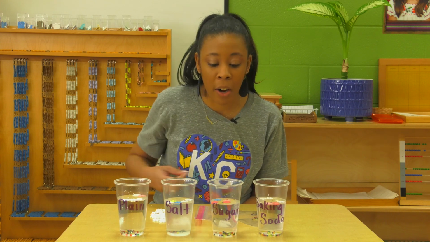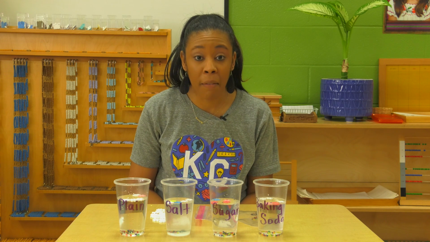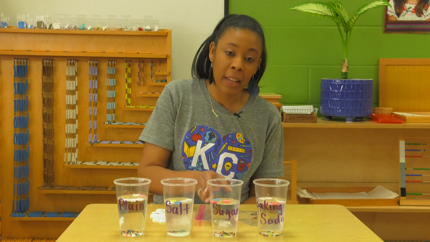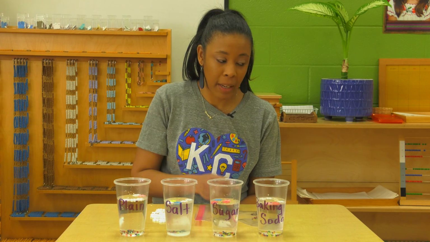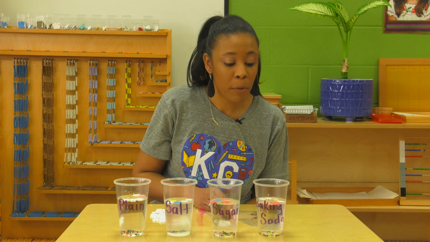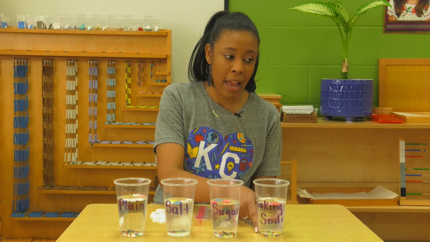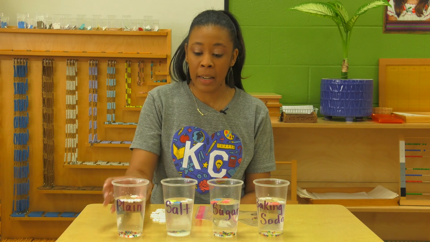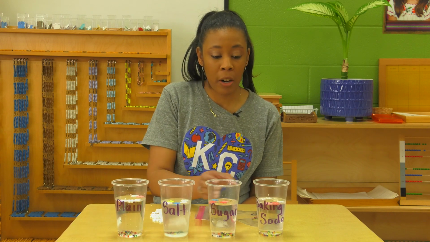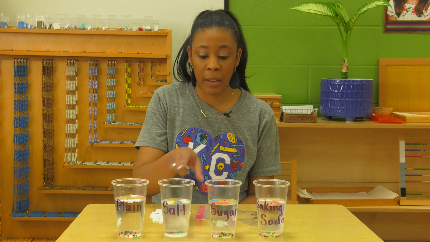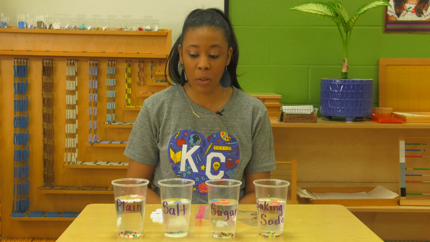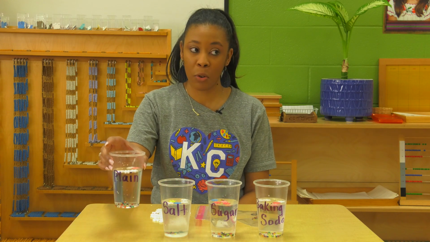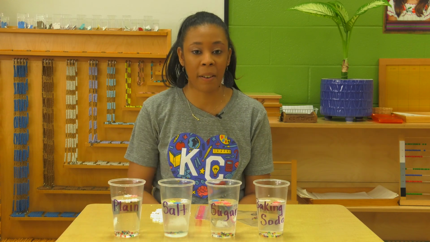In the sugar water, I had quite a few that floated, and then the ones that sank to the bottom. In the baking soda, two chose to float, and most of them sank to the bottom. Plain, salt, sugar, baking soda. Those are three different types of solutions you can test out along with your controlled, which is the plain water.